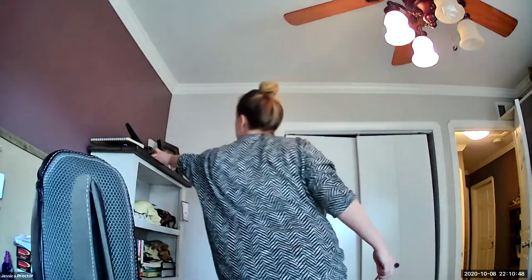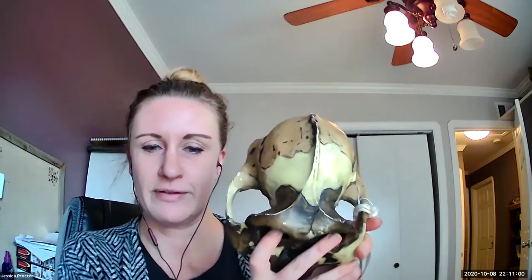So just to give you guys a little preview, when we get to the human evolution sections, the reason it's so important to learn about these bones now is that this is one of our human ancestors here. When you flip the skull over, you see it sinks in quite a bit behind the supraorbital ridge.